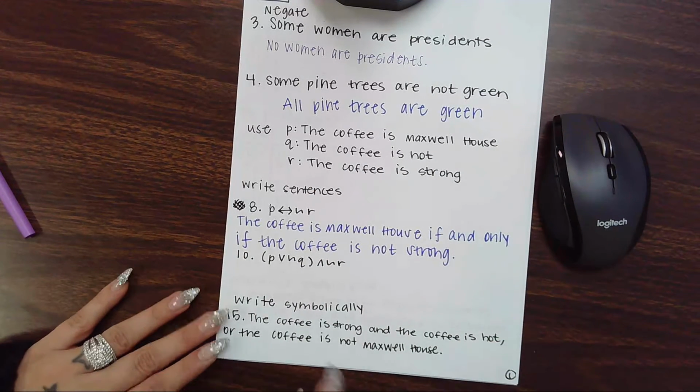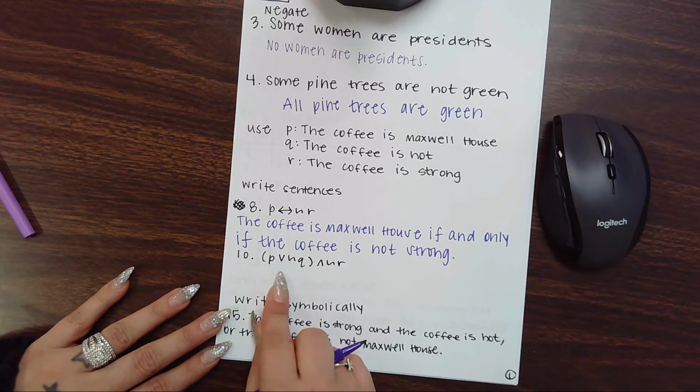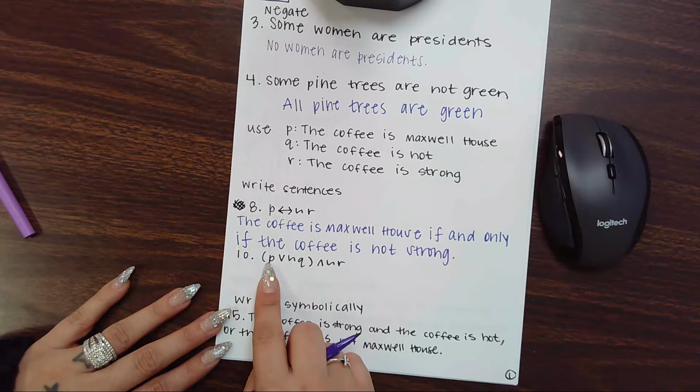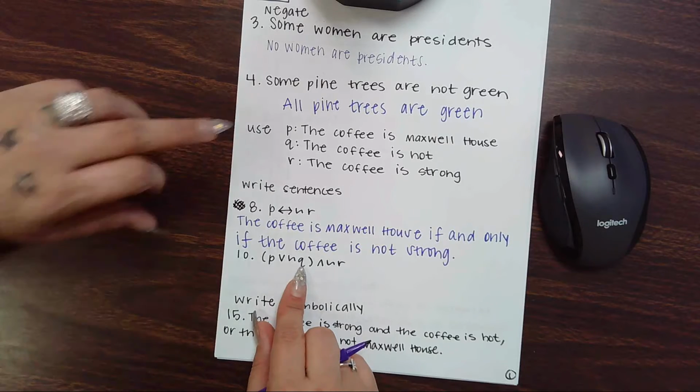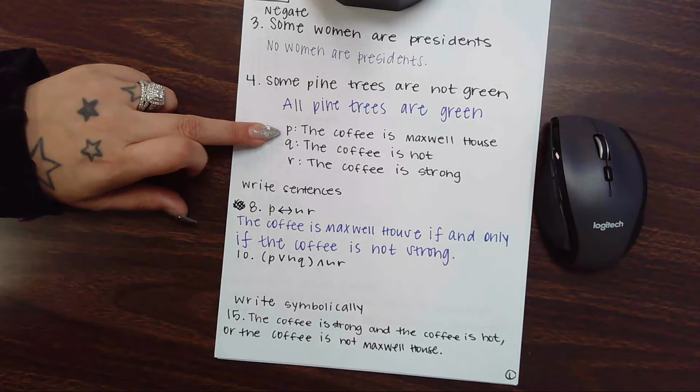So what we're going to do is work right here. I notice that it says P or not Q. Our P is "the coffee is Maxwell House," so I'm going to write that.